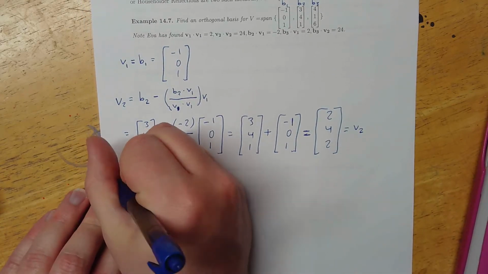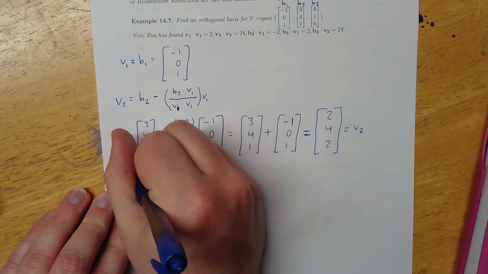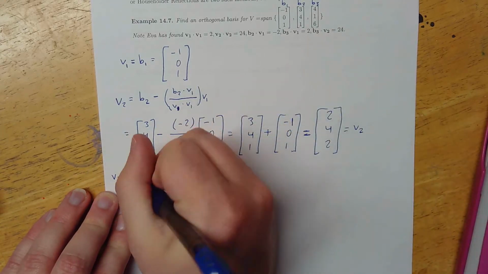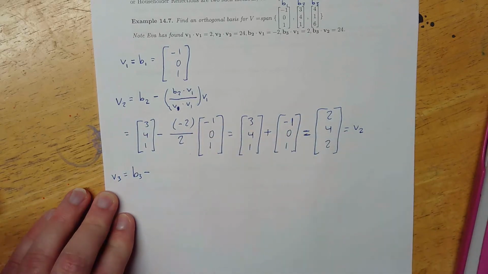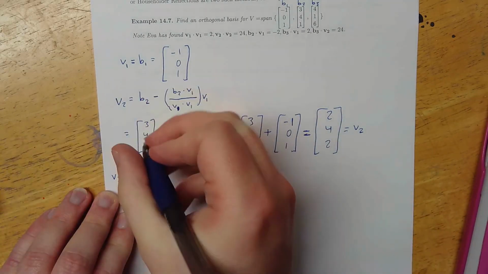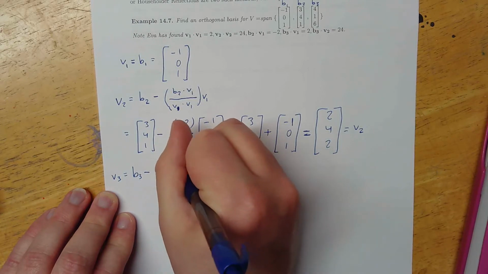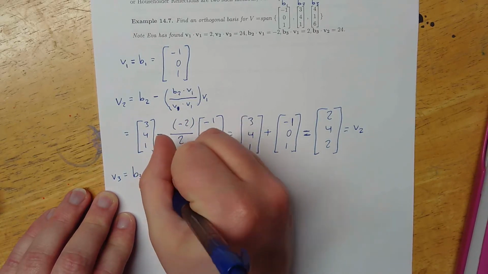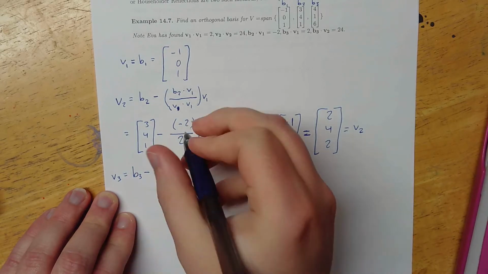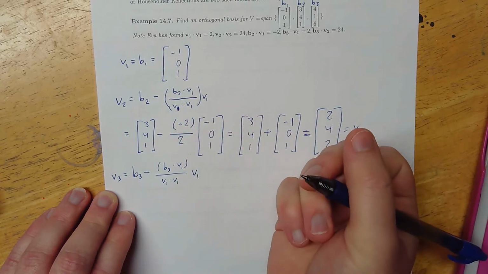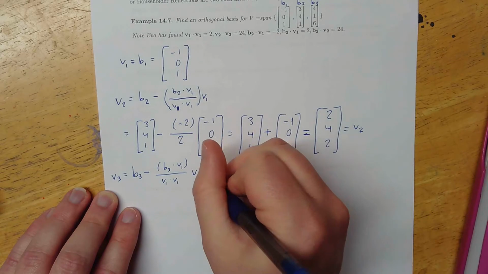If we want to find the last vector, it's going to be the last vector here, the new one, minus the dot product of that vector with the first vector divided by the dot product of the first vector with itself, times that vector.